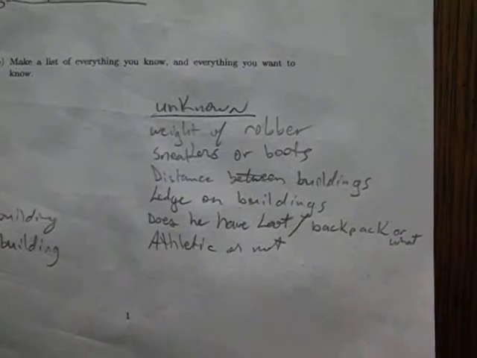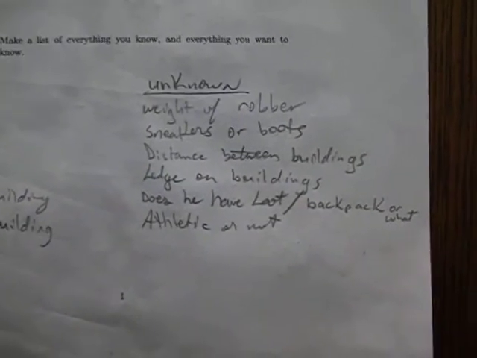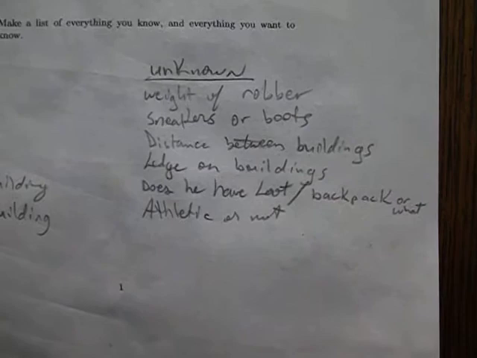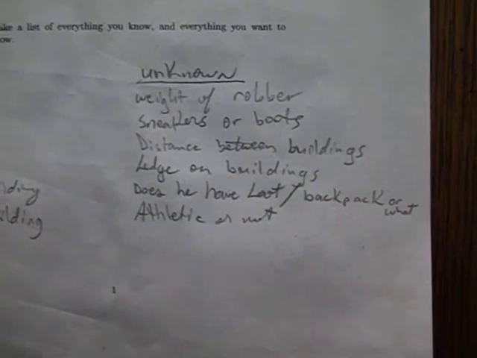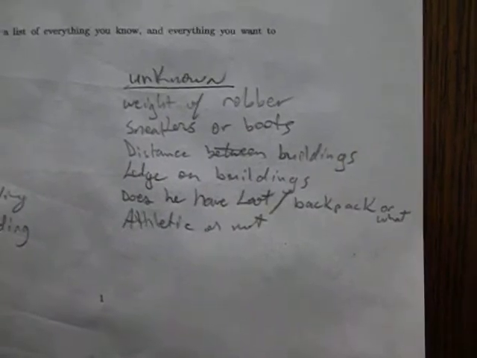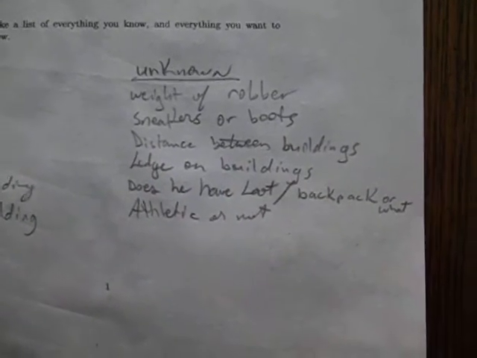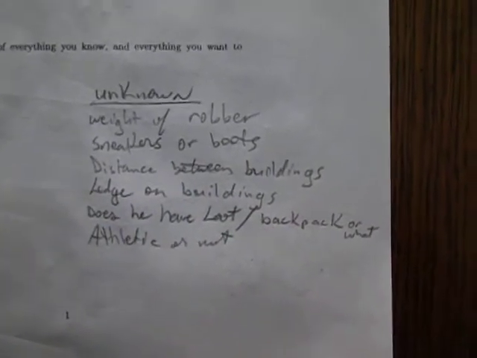The weight of the robber, was he wearing sneakers or boots? Distance between the buildings, were there ledges on the buildings? And does he have loot? Is it in a backpack? Is it in a fanny pack? I'm sure that's extra weight added to the robber itself. And was the robber an athlete or not? Say, did he have any prior experience in long jump? If not, well, I feel sorry for him.